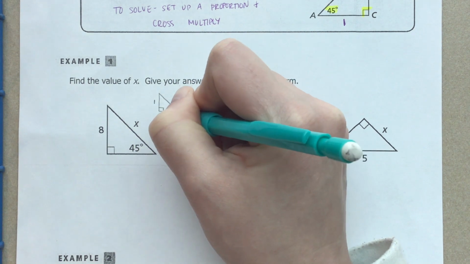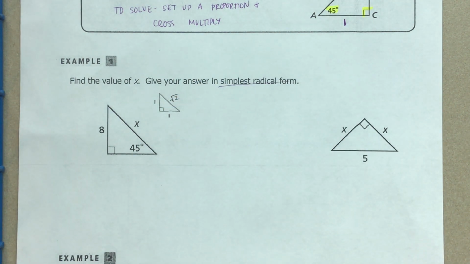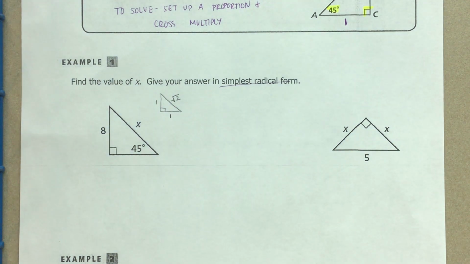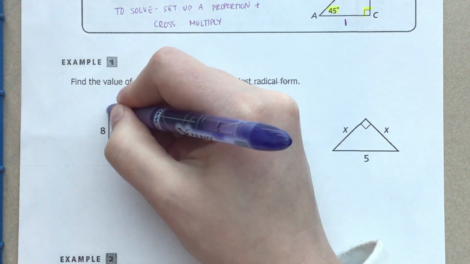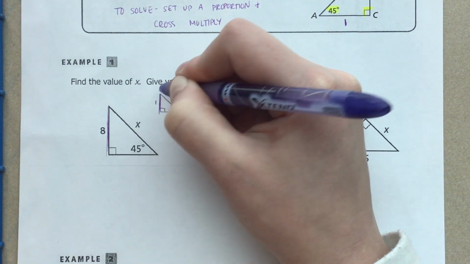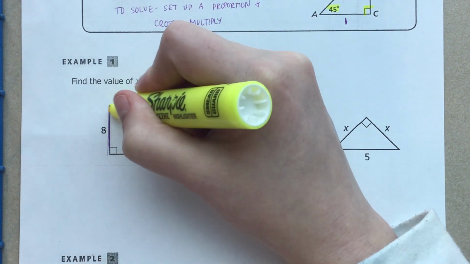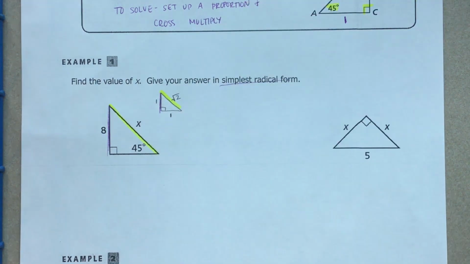And remember, we got 1, 1, square root 2. So I'm going to line up everything that I know that is in correspondence. So I know that this side 8 is corresponding with this side 1. And then I know this side x is corresponding with this side square root 2.